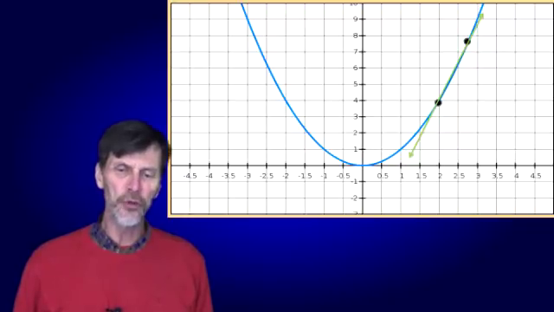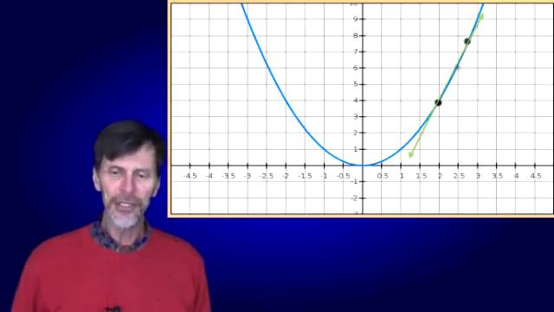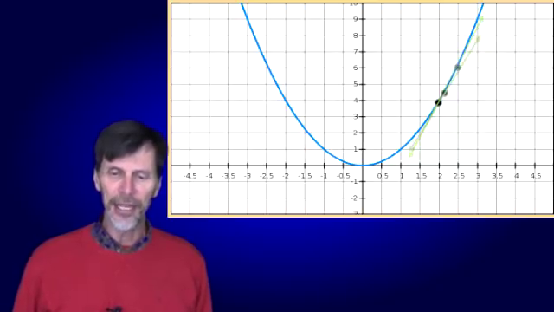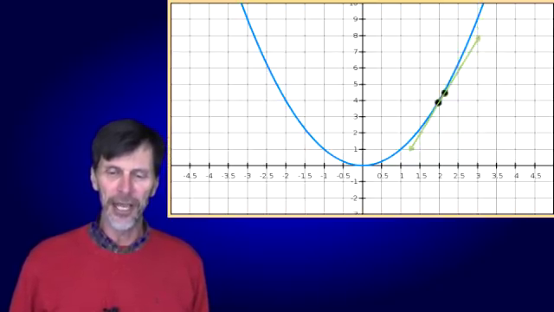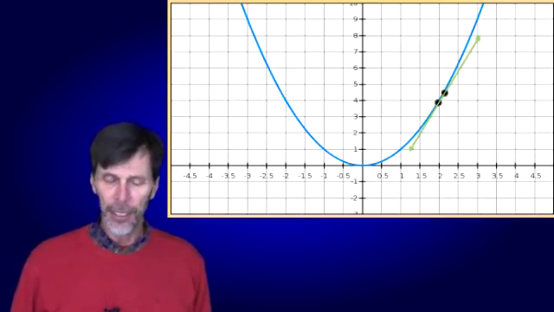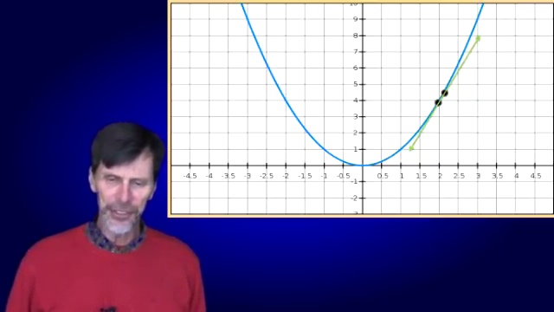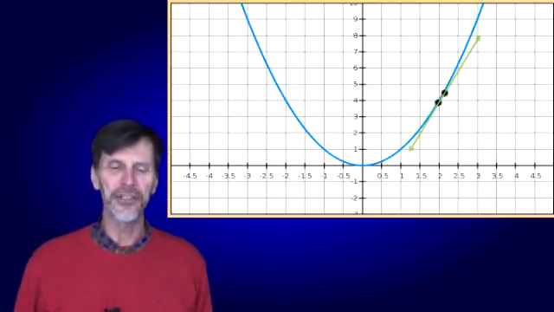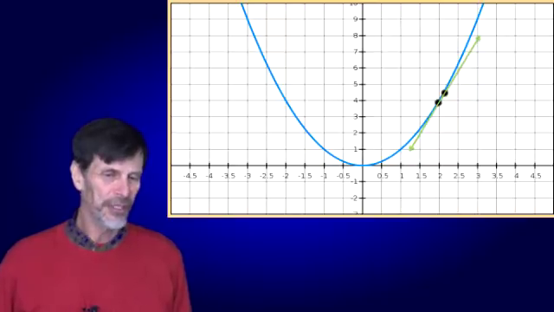I'm going to call that 2 plus h. Now notice as I move the second dot closer to the first, the secant line gets closer and closer to the tangent. So if I were going to do some calculations here to find the actual slope of the tangent line at 2, I would use this formula.